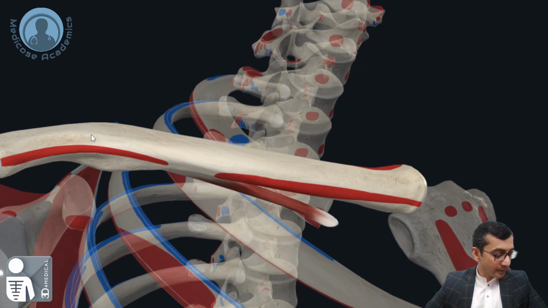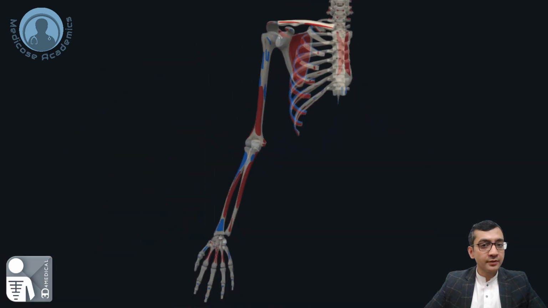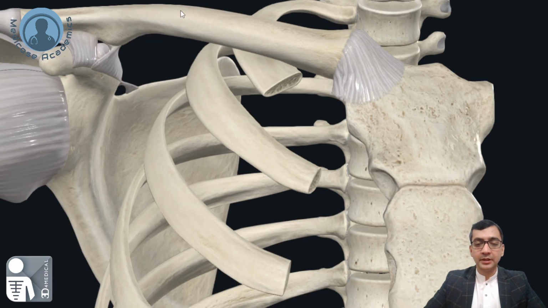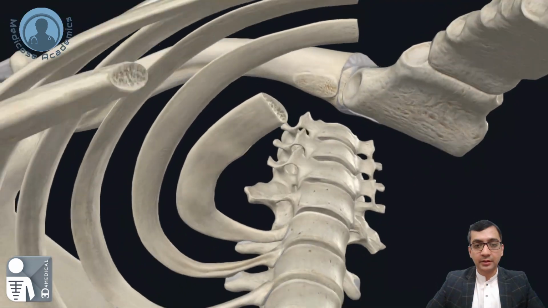In the medial two-third, we talked about pec major, sternocleidomastoid, and yes, then there is the costoclavicular ligament too. I showed it to you right here.